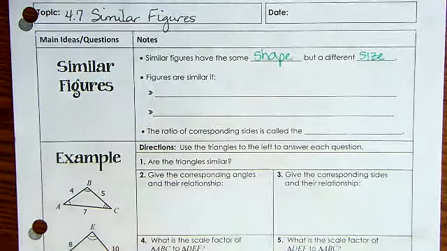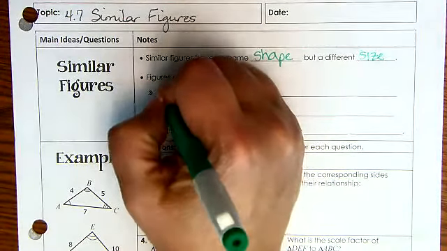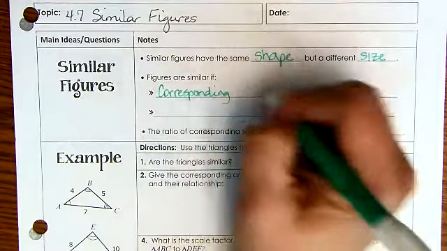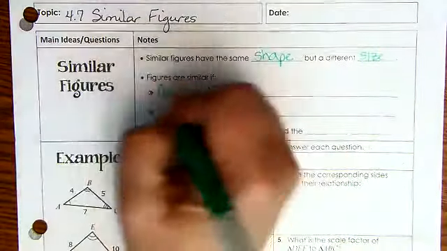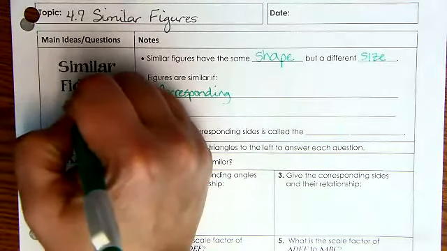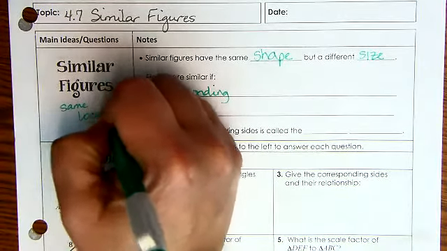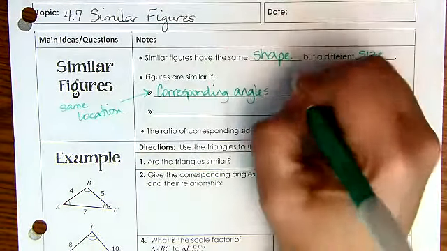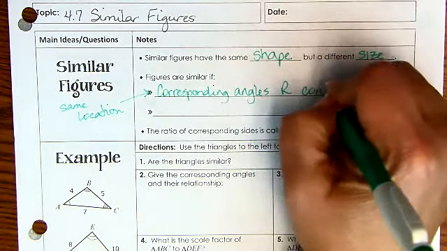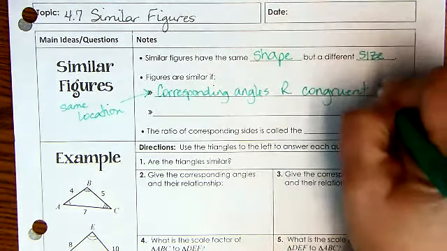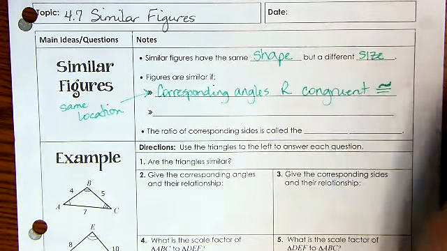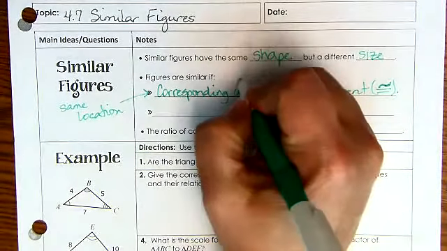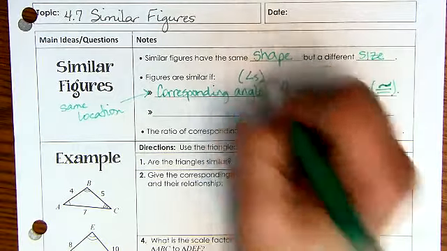Figures are similar if they're corresponding, which means corresponding is the same location. Corresponding angles are congruent. And remember this little wavy line with the equals underneath means congruent. I will use that for shorthand. And for angles, I will use an angle with an S behind it.